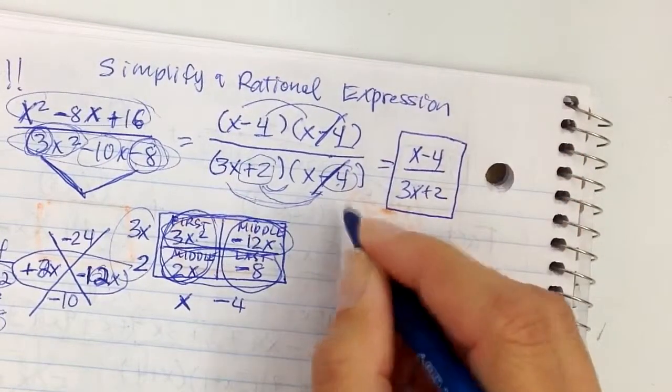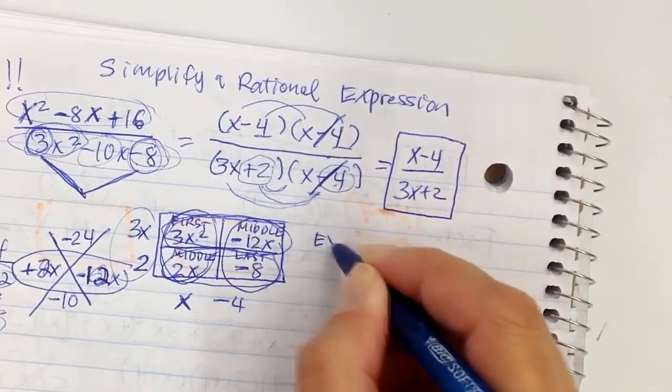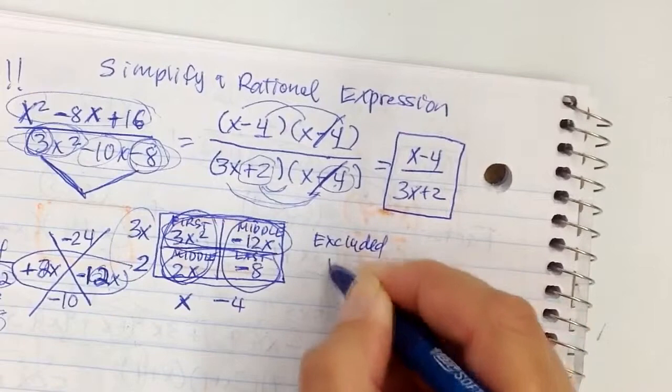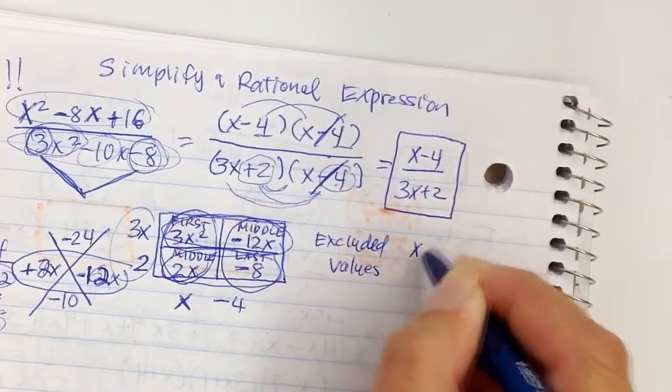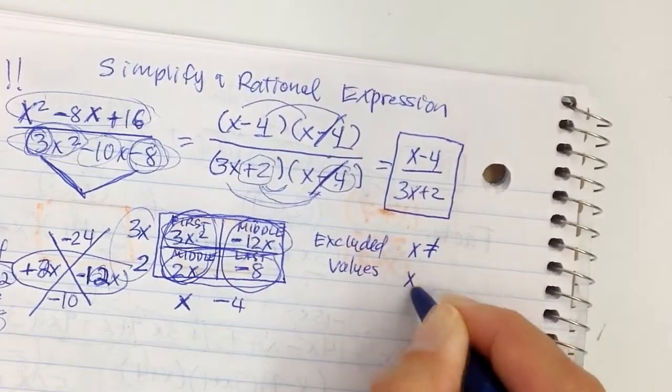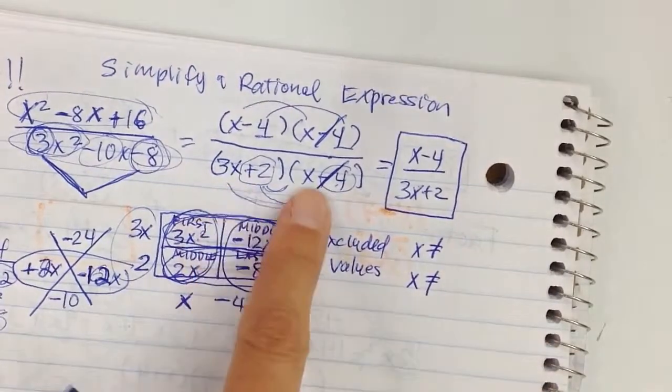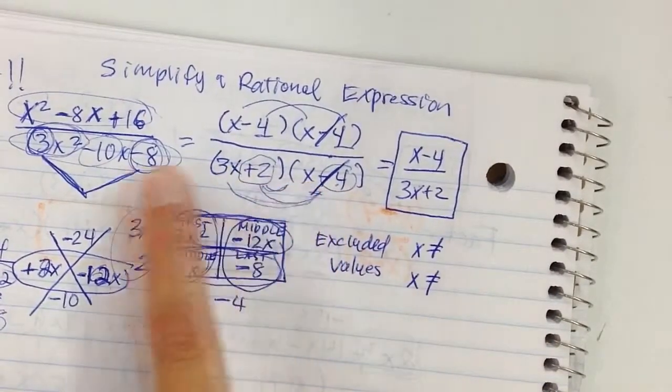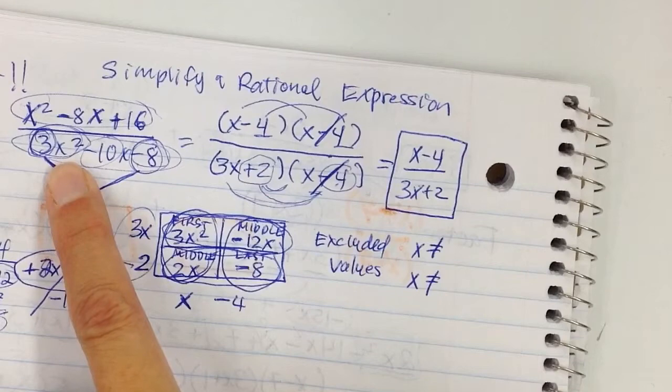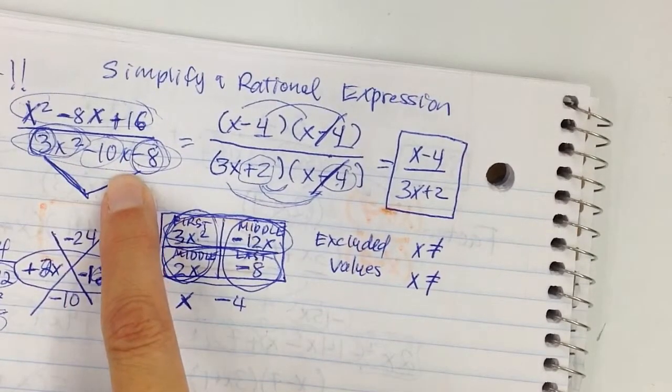And let's talk excluded values. We have a couple excluded values here. X cannot equal something, and x cannot equal something. Why do we have two excluded values? Because it was an x squared. There's going to be two values that make the denominator equal 0, right?